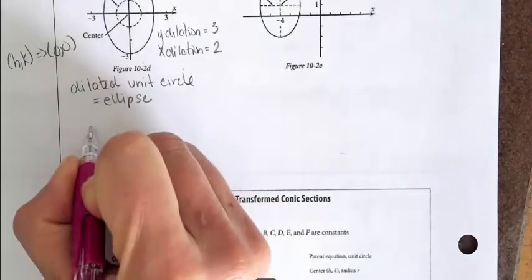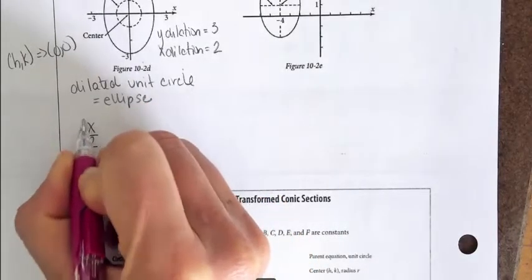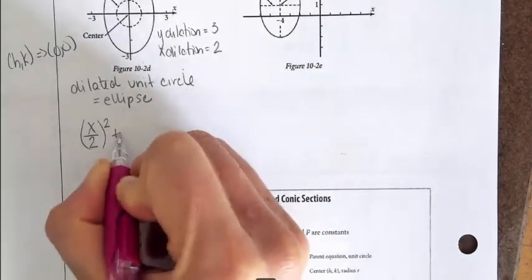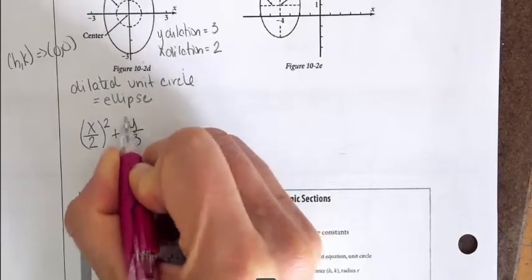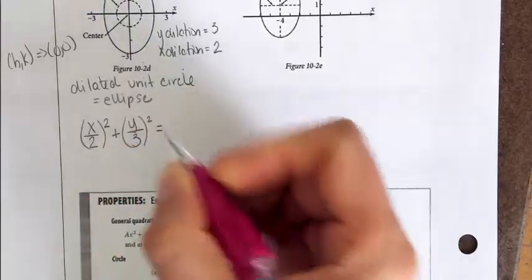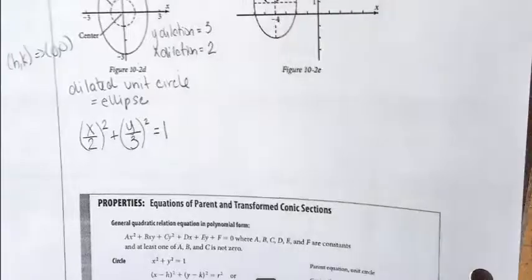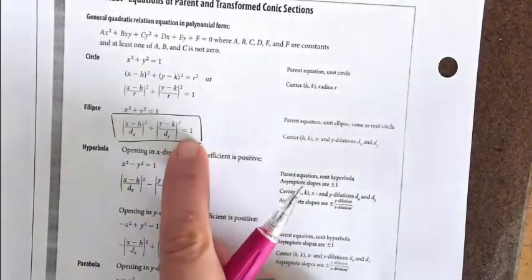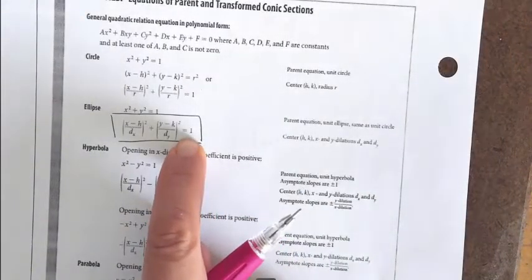So my equation will look like this: x over 2 squared plus y over 3 squared equals 1. Because an ellipse is always set equal to 1.